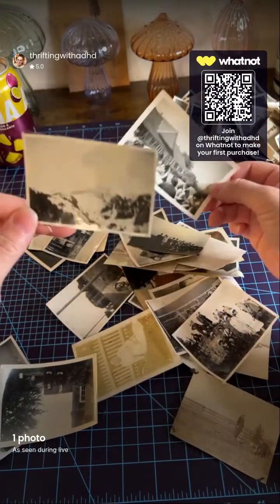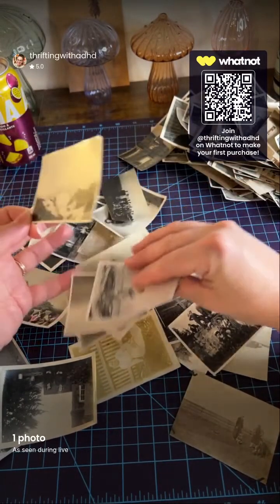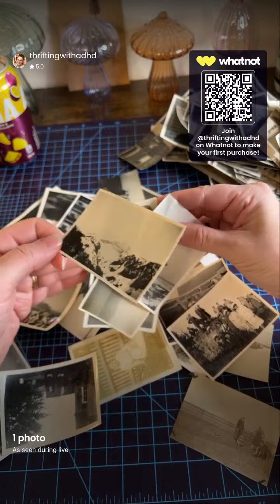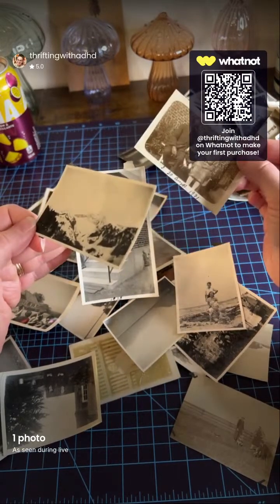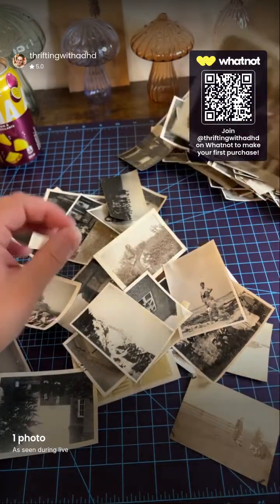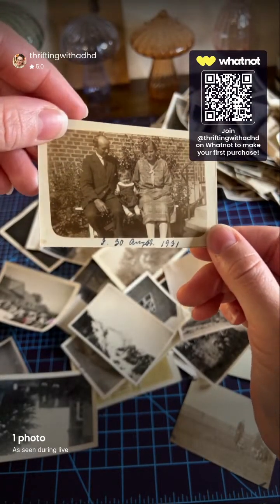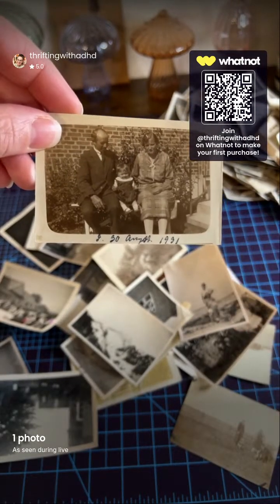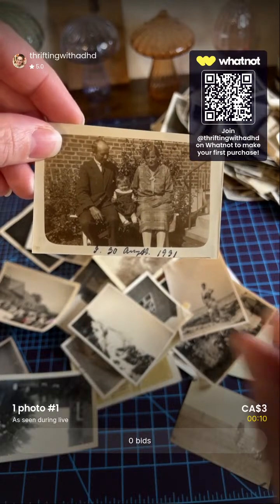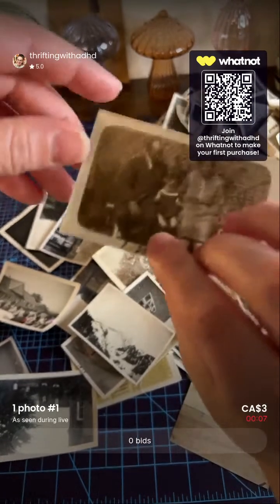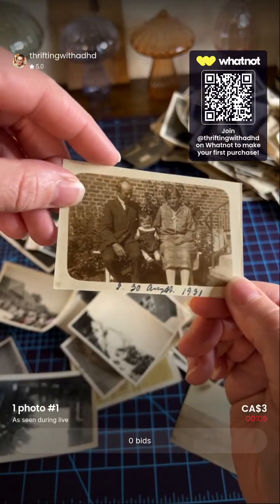Another landscape photo. This one is 1931, August 20th, 1931. It's more of a sepia color. Family there with a little baby in the middle. It's a nice photo.